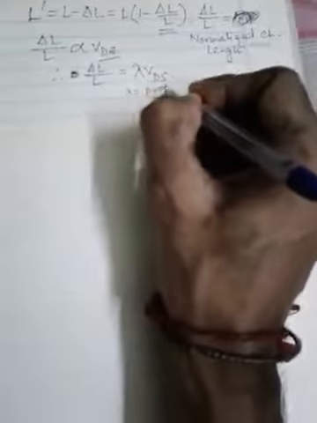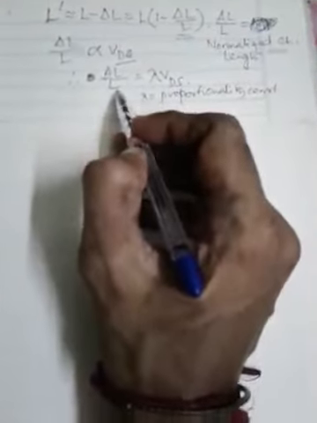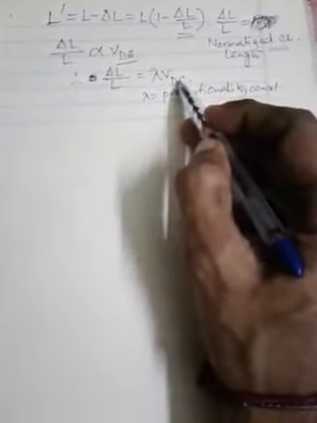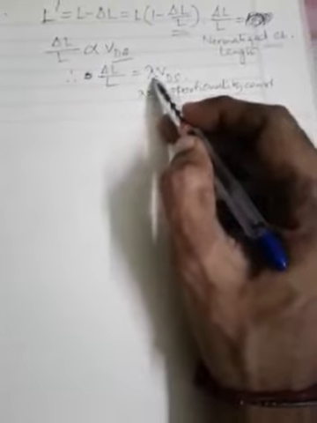Since it is a proportional value, we can write delta L by L equal to lambda VDS, where lambda is a proportionality constant. And since delta L by L is a dimensionless value, if VDS has the unit volt, then lambda has the unit volt inverse.